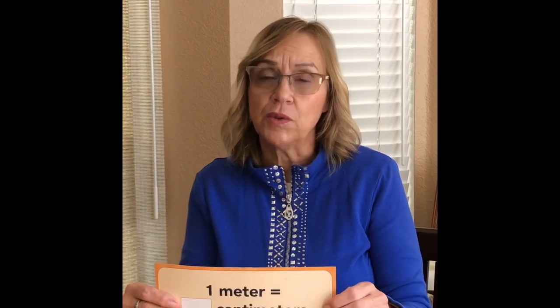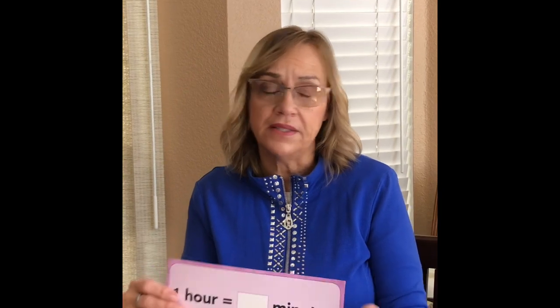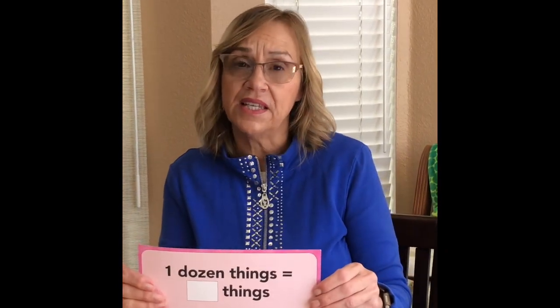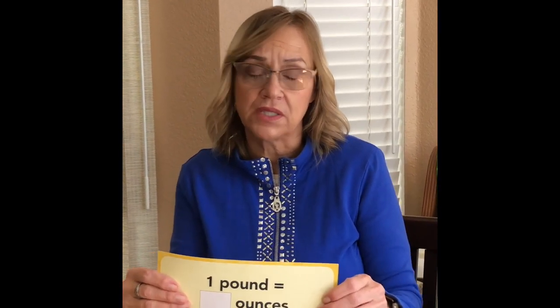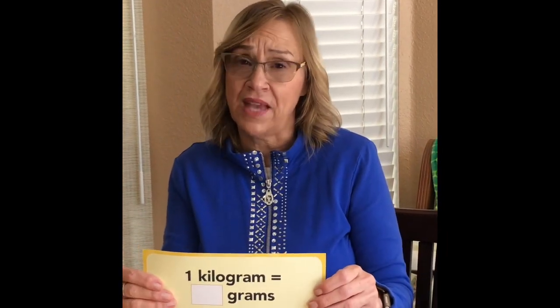1 meter equals 100 centimeters. 1 minute equals 60 seconds. 1 hour equals 60 minutes. 1 day equals 24 hours. 1 dozen things equal 12 things. 1 pound equals 16 ounces. 1 kilogram equals 1,000 grams.